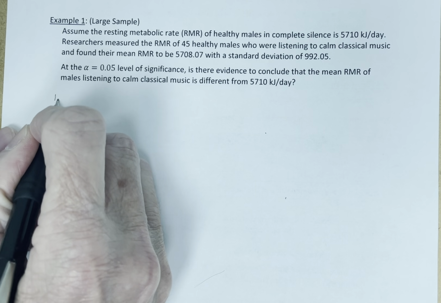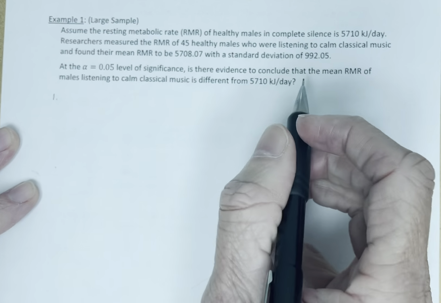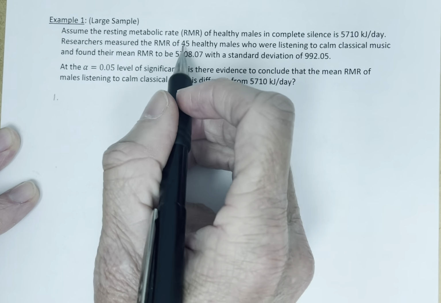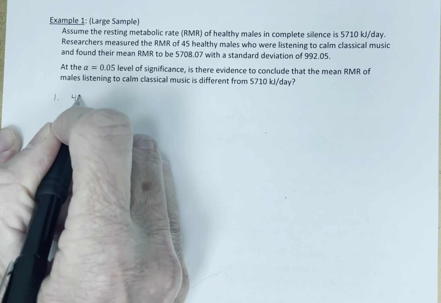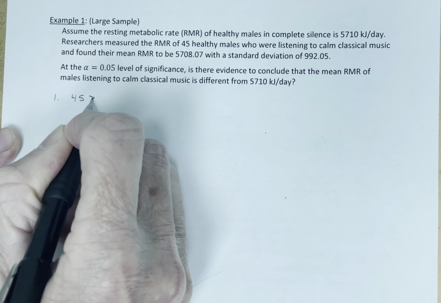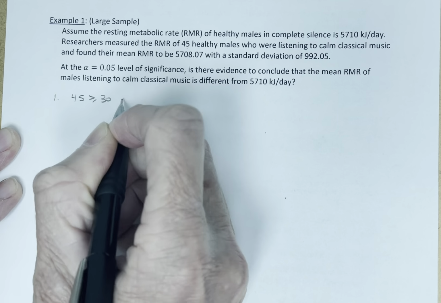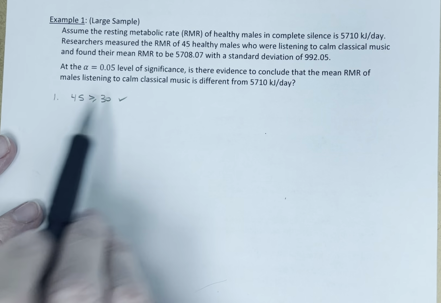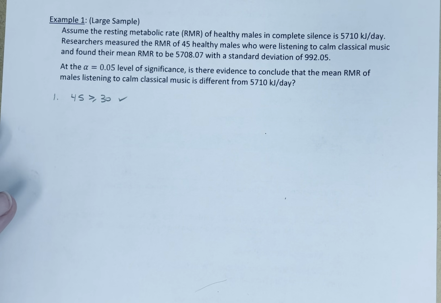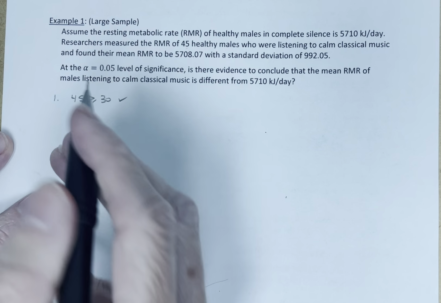Okay, next, part one, our conditions. Well, we have 45 healthy males, so our sample size is 45. That is greater than or equal to 30, so we're good. We were not told that it was normal, but we have an either-or situation. The sample size is large enough. We don't need to be told whether or not it's normal. We can assume normality thanks to the sample size.